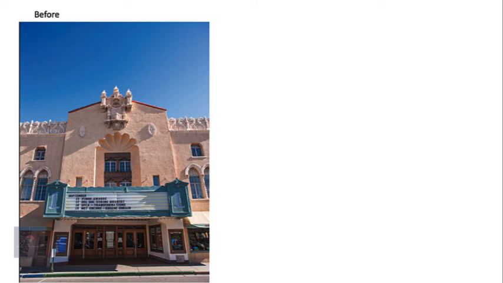Many a time when you take a photograph, you will see the image is taken at an angle just to cover the entire object inside a photo. So here's an example of a theater. As you can see, the theater is leaning backwards because the photo was taken at an angle so as to capture the entire building in its image.